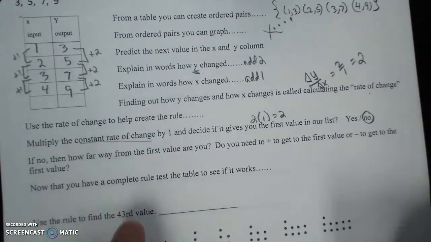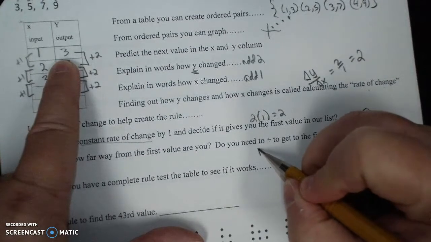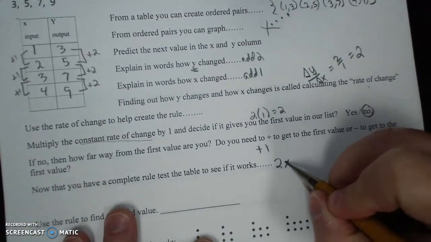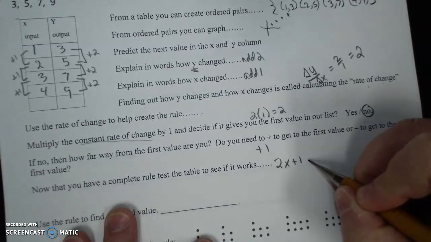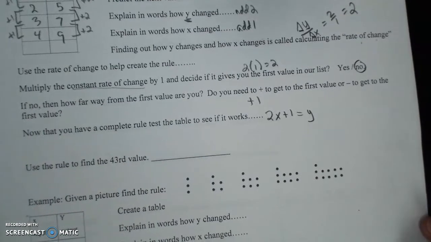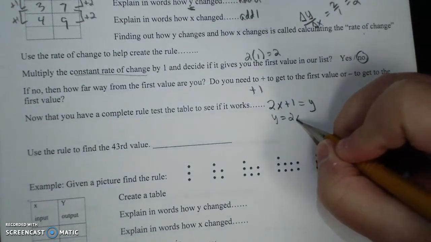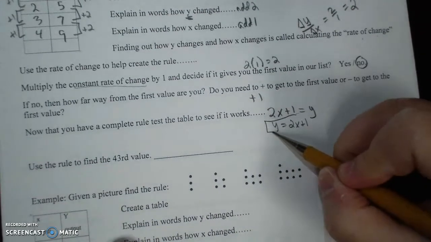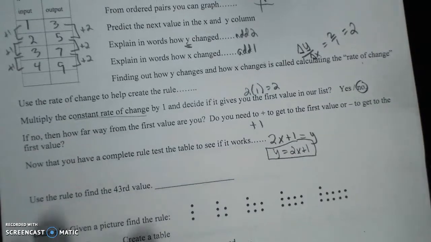So that's a no. So how do we get to 3? We add 1. So then this is 2x plus 1 gives me my y. So y equals 2x plus 1 is your rule. Take any number, multiply it by 2, add 1.